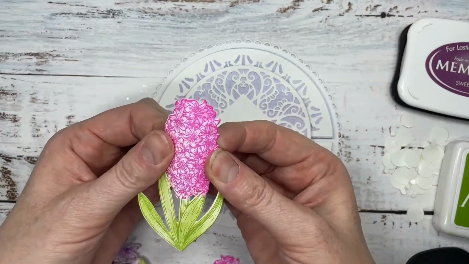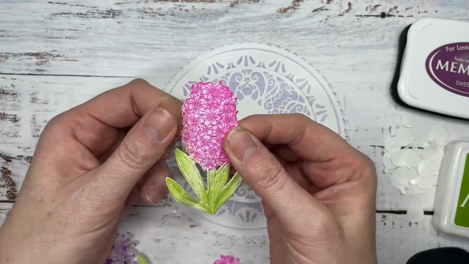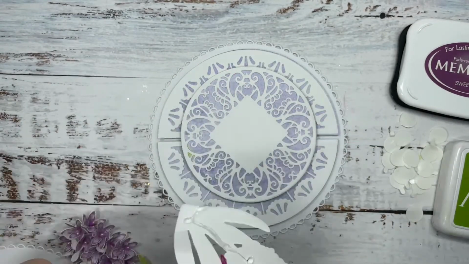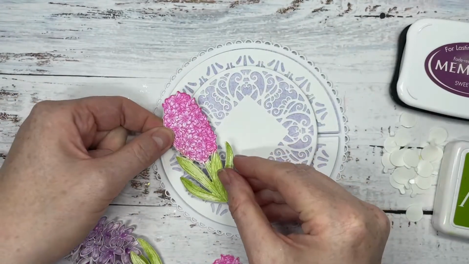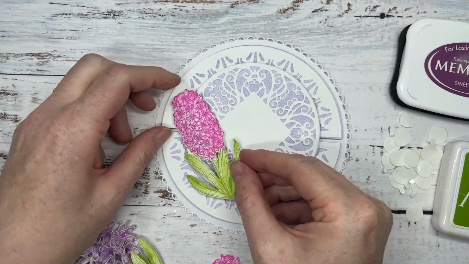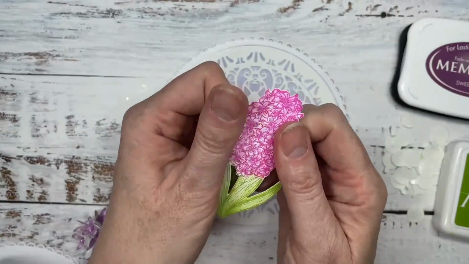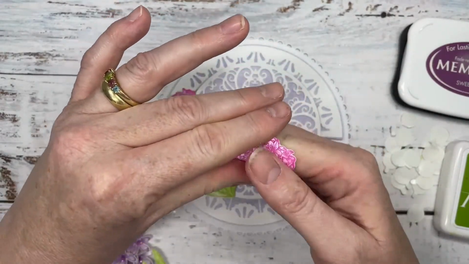Now I've put some glue on, so I don't want to burn my fingers. Just curve that, like so. Put some more glue on. And we're going to put that on an angle, like so. And we're going to do the same with this. So what I would do is roll it around my finger.